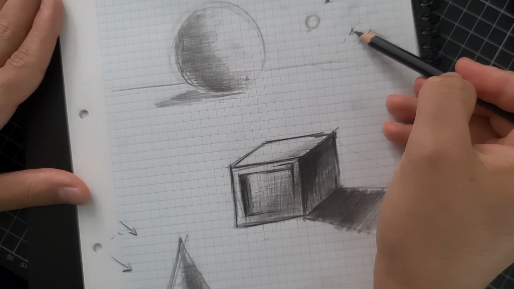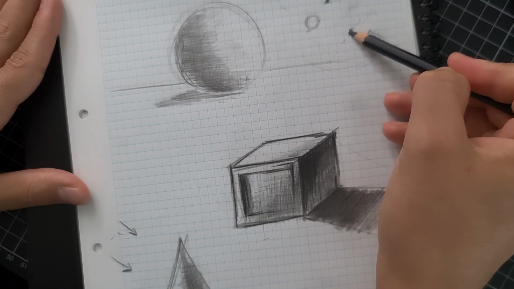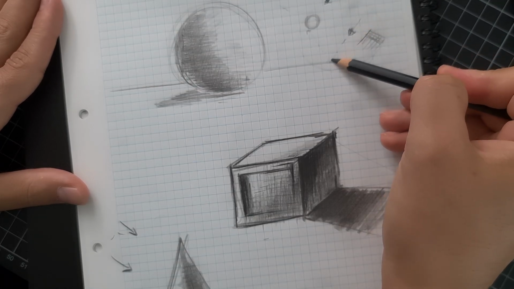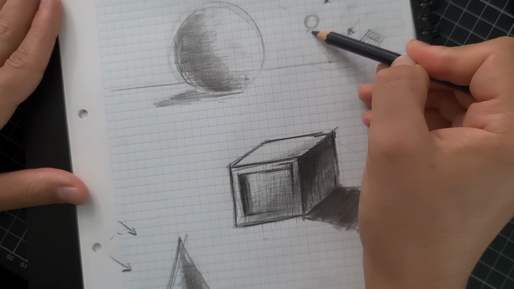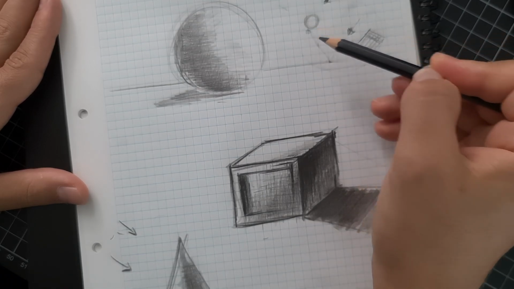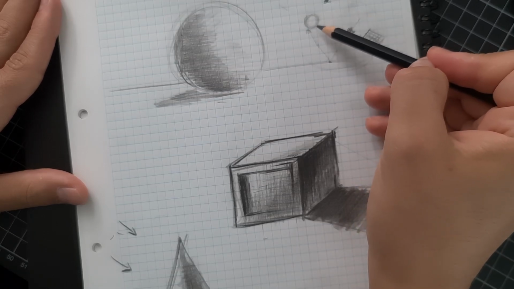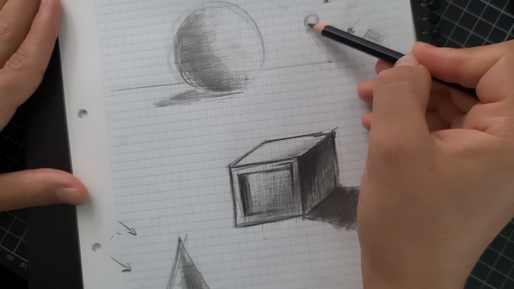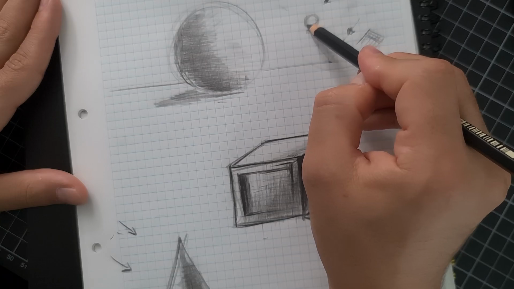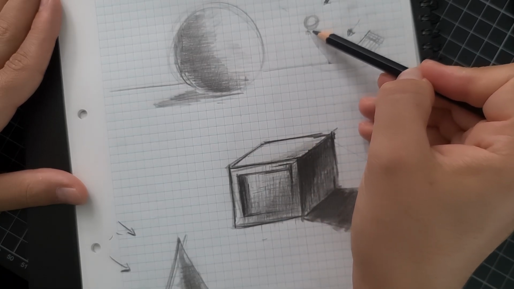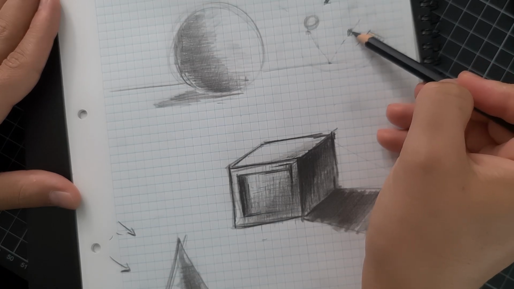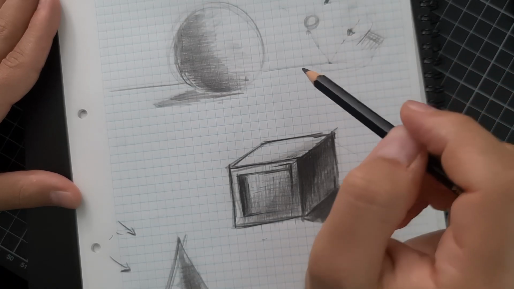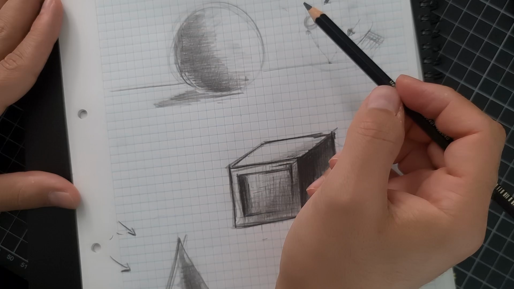So when the light goes from this direction, hits a surface and bounces back, it affects the surfaces existing in the environment, which means this part of the sphere is going to be a little bit bright because of the light bounces caused by this light.